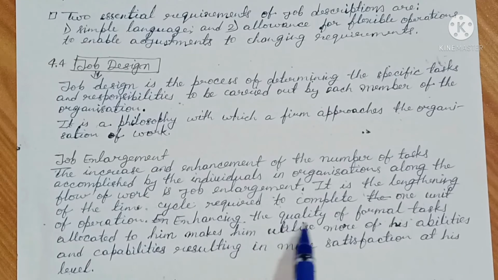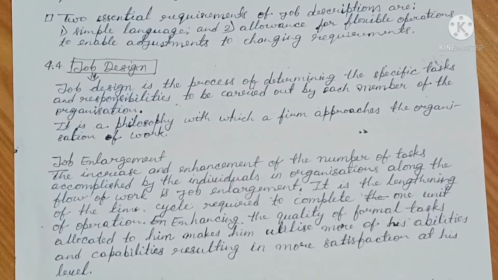Here it is given, enhancing the quantity of formal tasks allocated to him makes him utilize more of his abilities and capabilities, resulting in more satisfaction at his level. So if he is given more work and is capable of doing that, then that person will be more satisfied. And next it is given job enrichment.